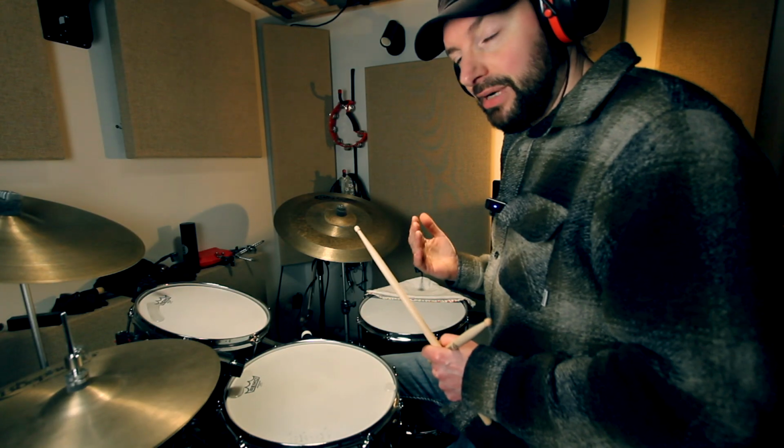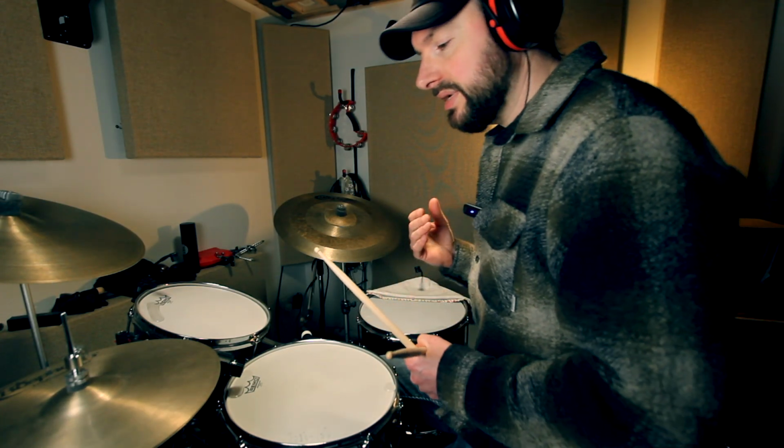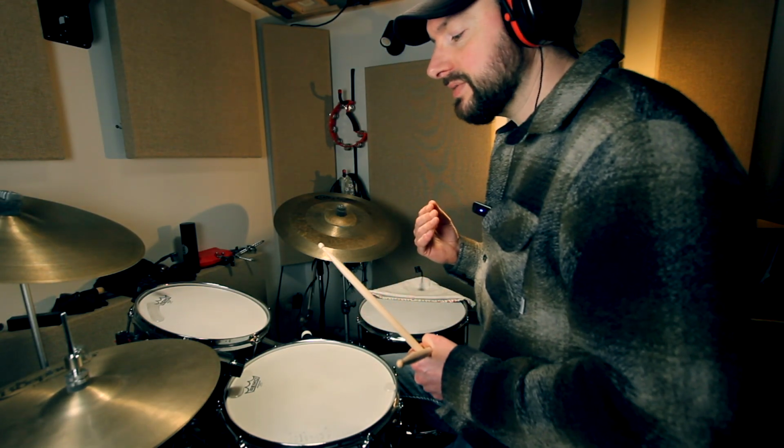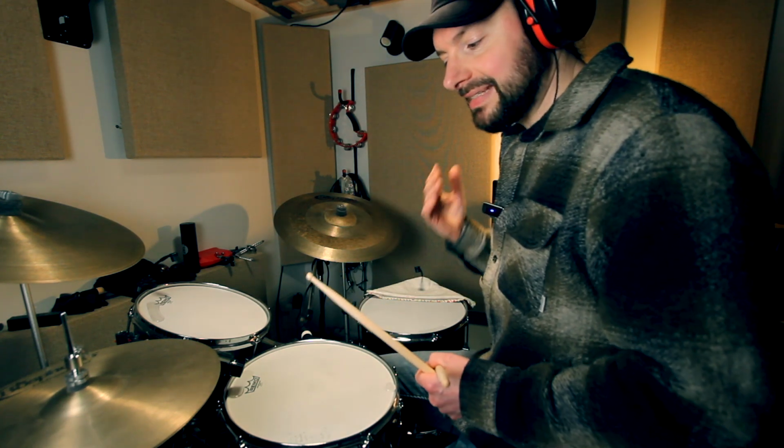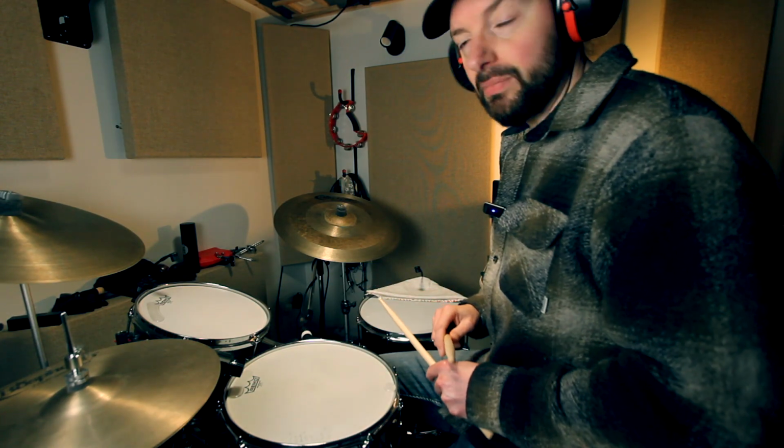But let's move to the kit and let's try an exercise using 16th note rests. So this is going to be pretty challenging. And what I want you to try and think about is when you see a rest, or in certain cases two rests, you want to think of those two rests as the space of two hits. So d-d, air drumming those two hits.